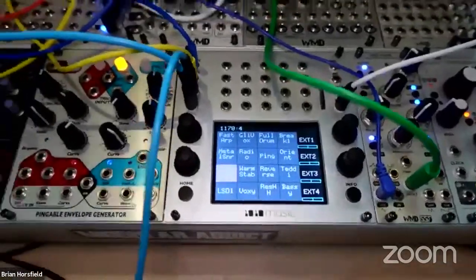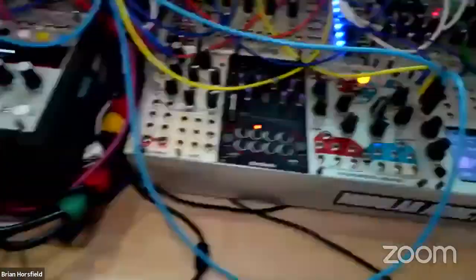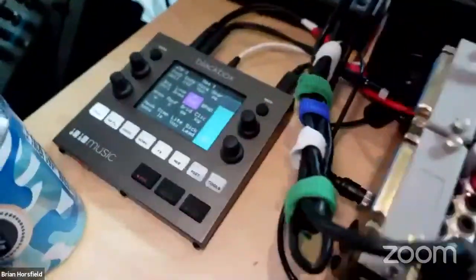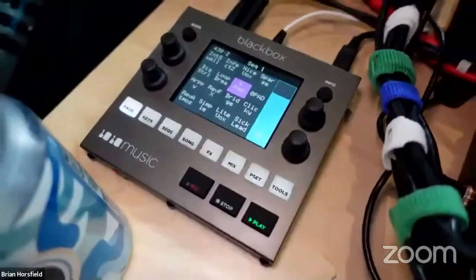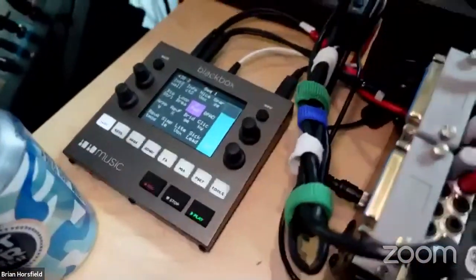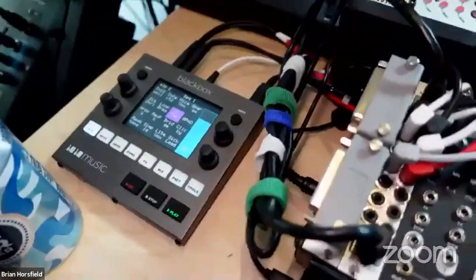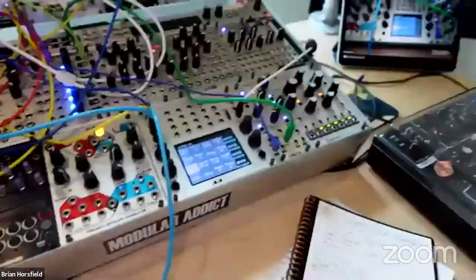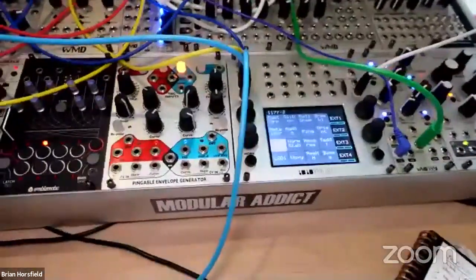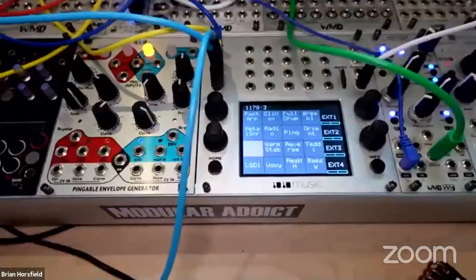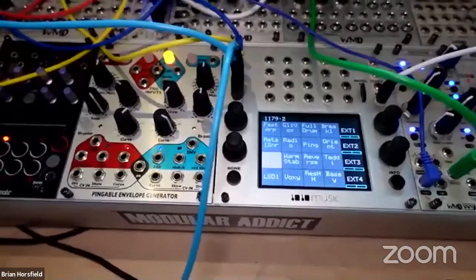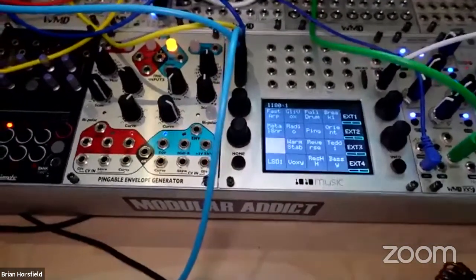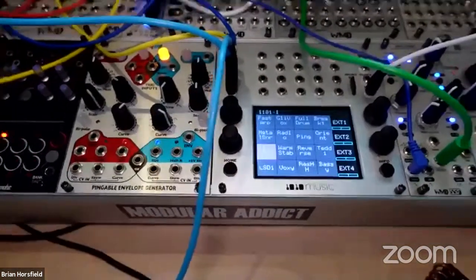And over this side, there's the Black Box, which I've also got. I'm not using any of the sequencing capability. It's simply acting like a Bitbox right now. The reason I do it this way is I like to have interesting noises for texture and variation, and you can use them in transitions and so on.